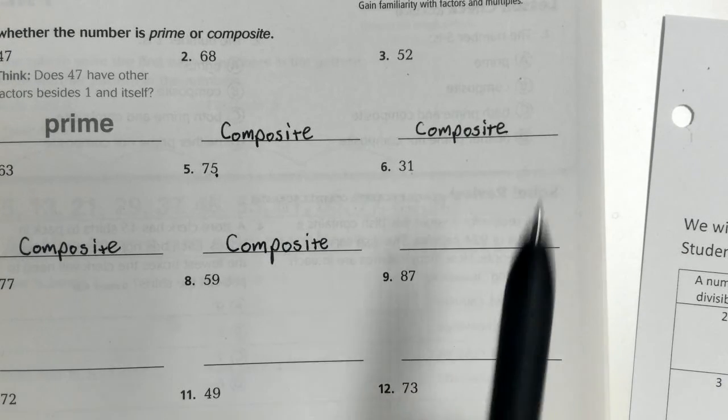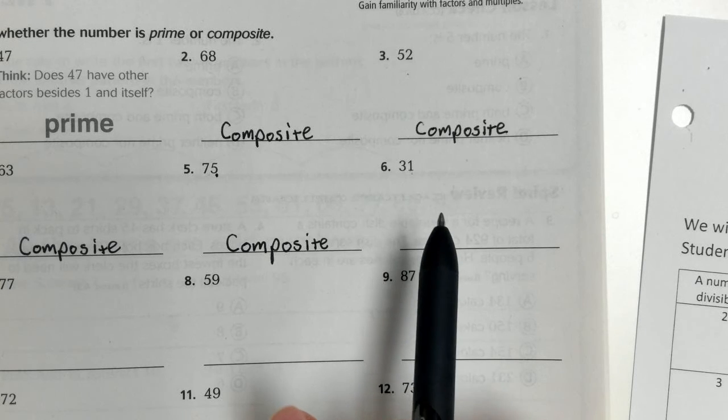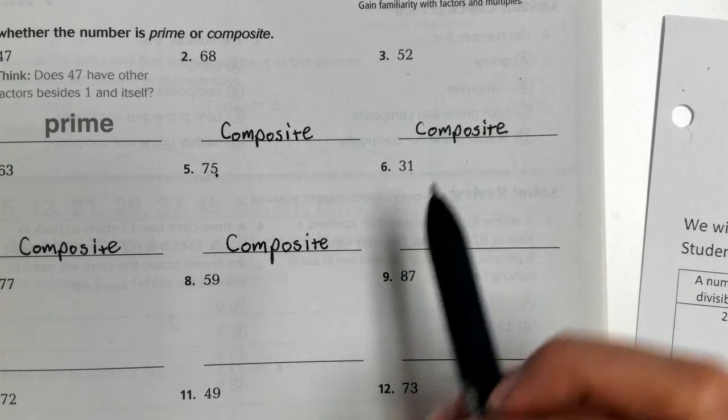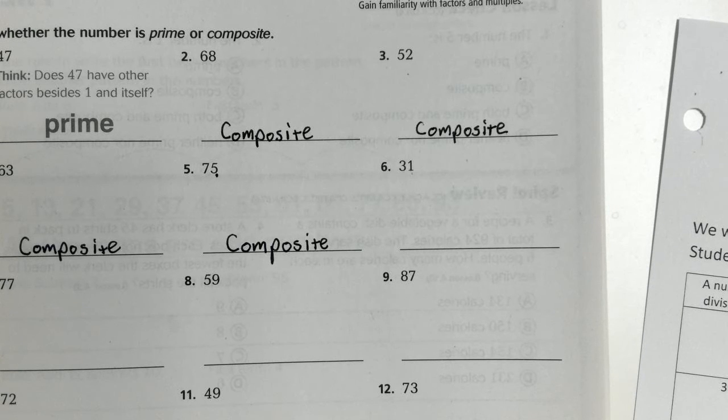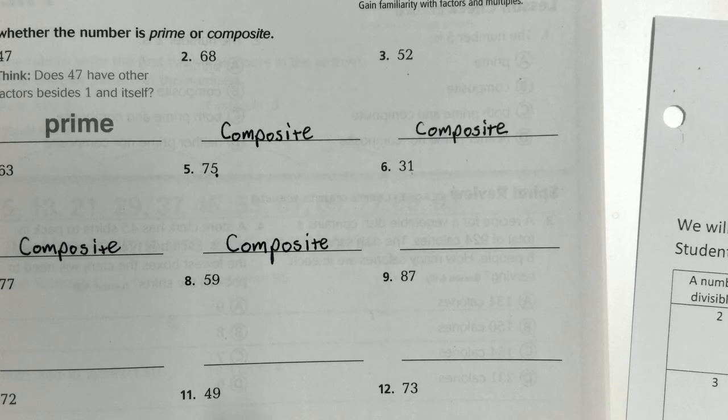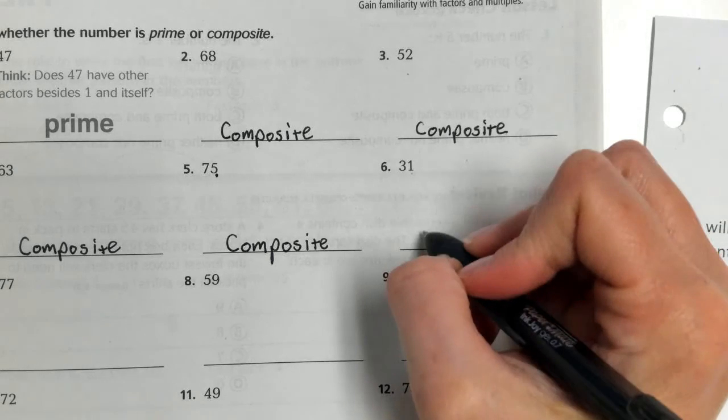All right, let's see. So I did 2 is no, 3 is no. What about 5? No, because that's not a 0 or a 5. What about 6? If 2 or 3 was no, 6 is no. What about 9? No. Here's a hint for 9. If 3 is no, then 9 is no. If 3 is yes, 9 may or may not be yes, but if 3 is no, 9 is definitely no. So, 31 is what? Prime. It's a prime number.